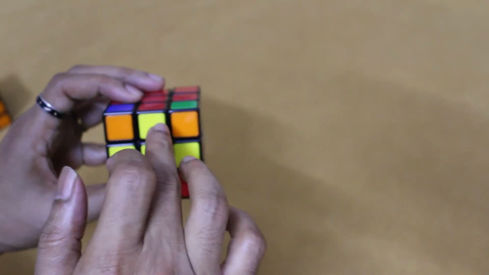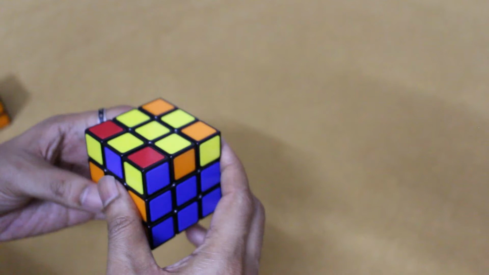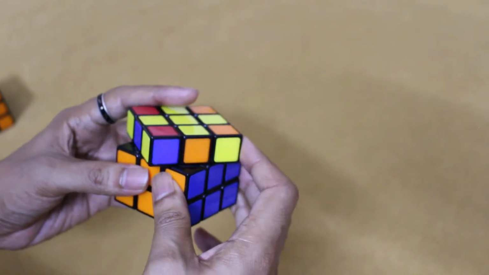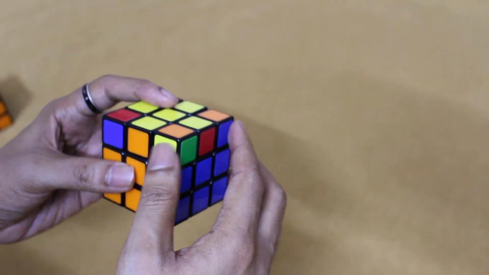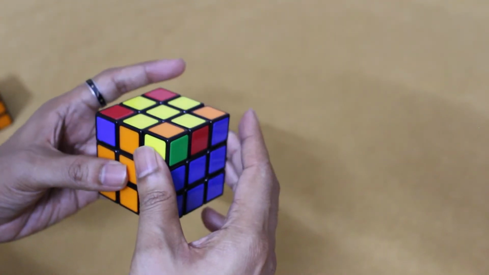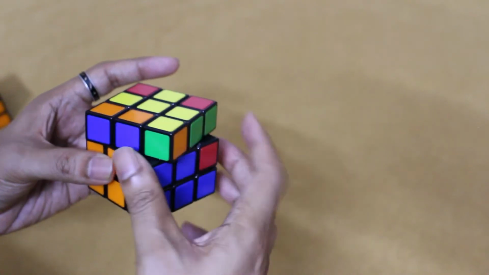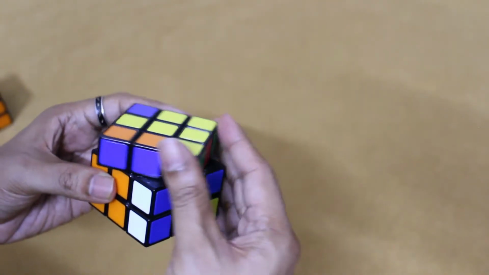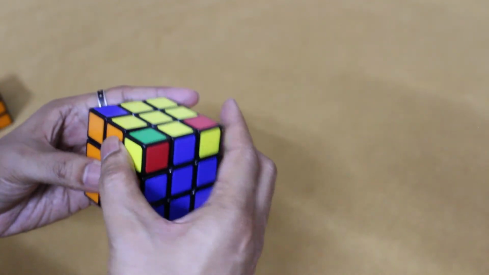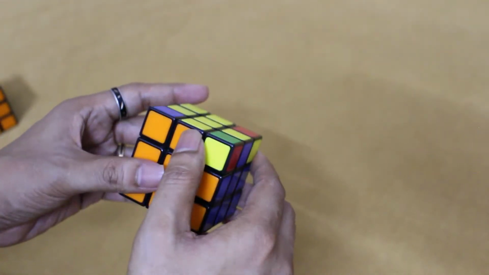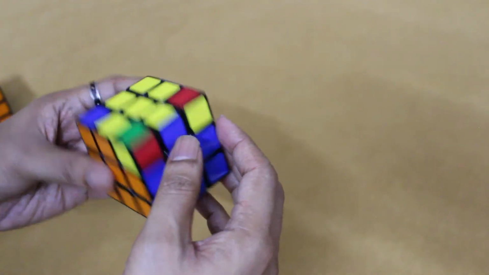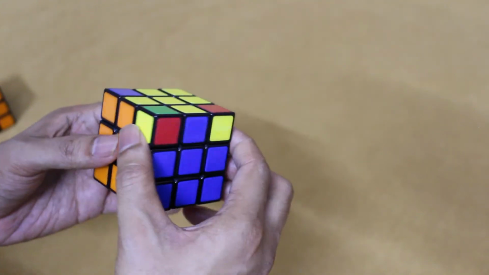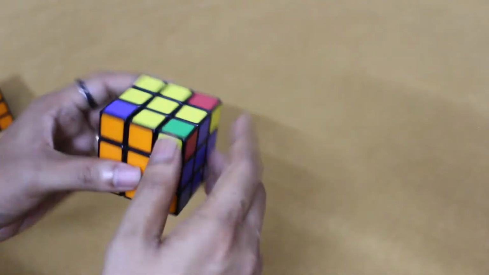See, this green is matching, this red is matching. So I need to do this, right? What I'm going to do is rotate this upside, and then I have to follow the same steps. Let's look at it now. Orange is matching, blue is matching, red is matching, green is matching, right? So this cross is solved.